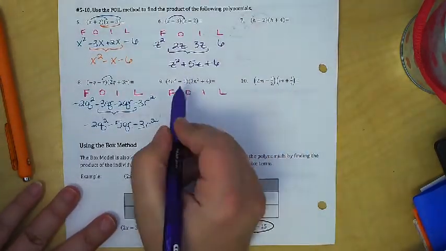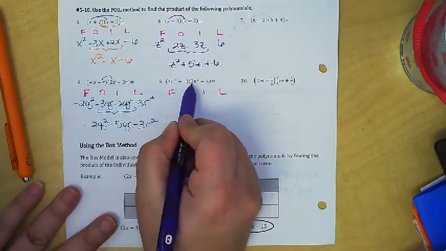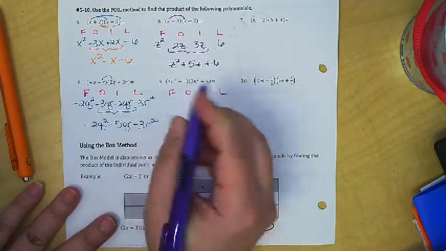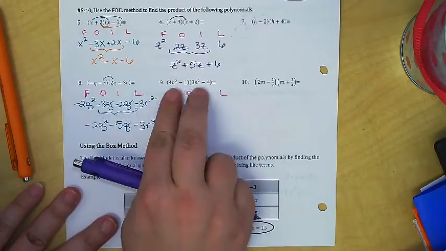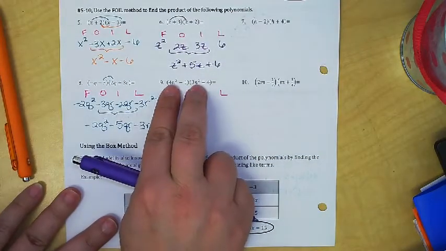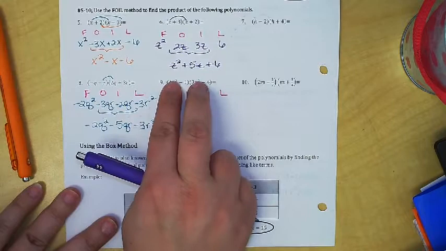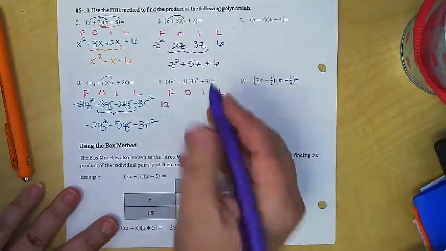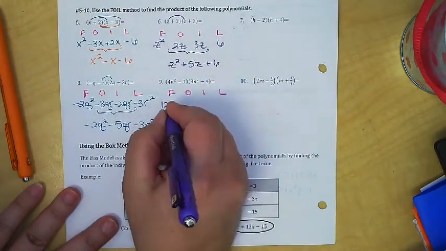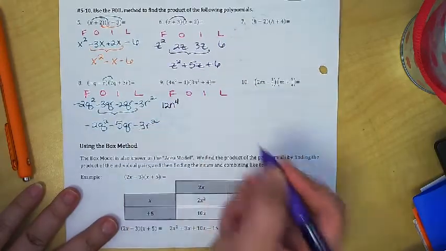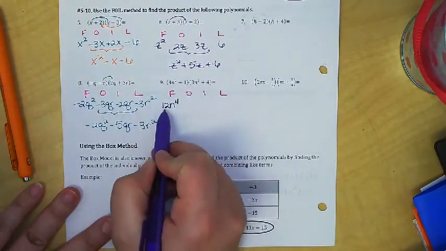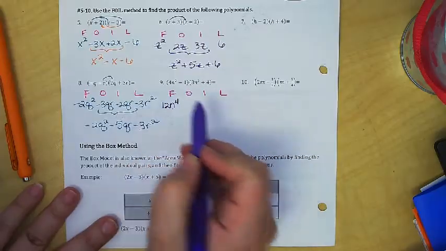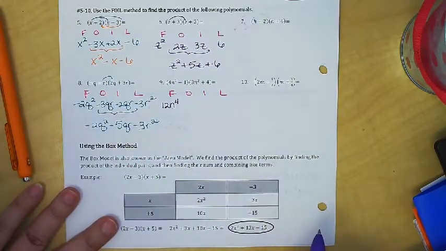When we do the first 2 terms, I'm going to do 4n squared times 3n squared. Well, 4 times 3 is 12. And then n squared times n squared, I'm going to have to remember the rules for this, right? When we're multiplying like bases, I add those exponents. So n squared times n squared is really n to the 4th. Okay? So 4 times 3 is 12. N squared times n squared is n to the fourth because we add those exponents.